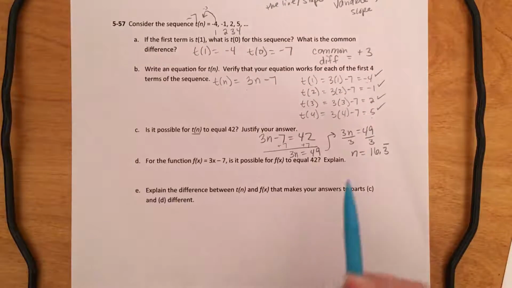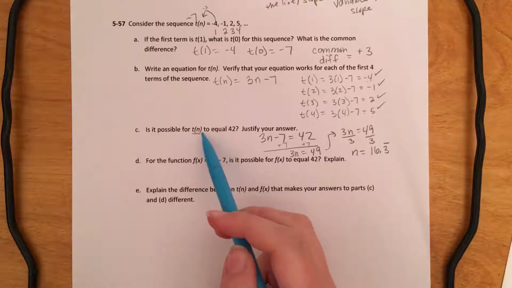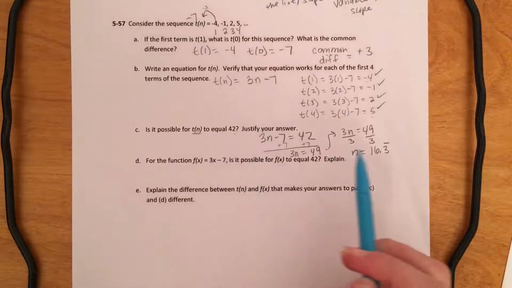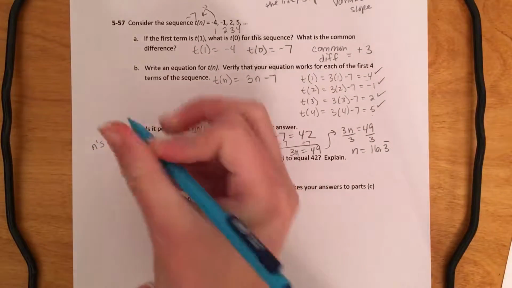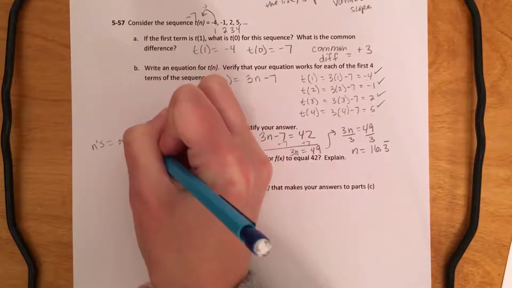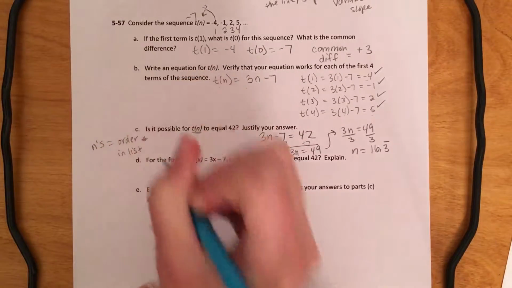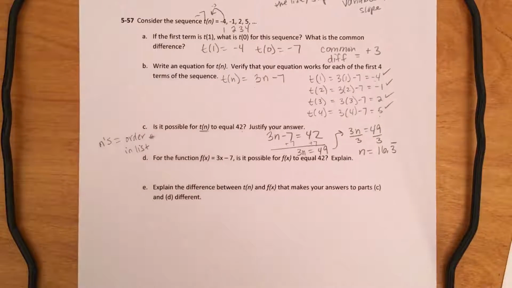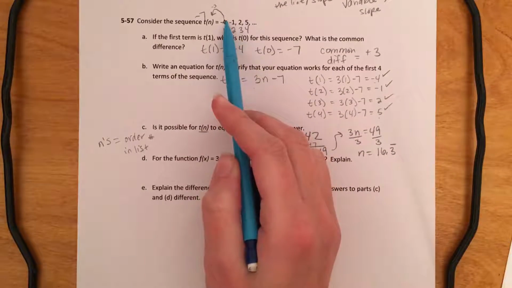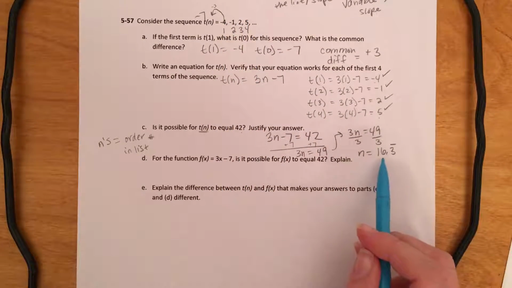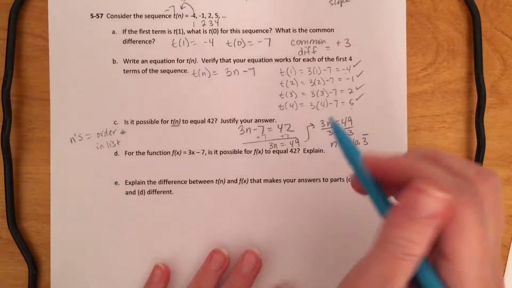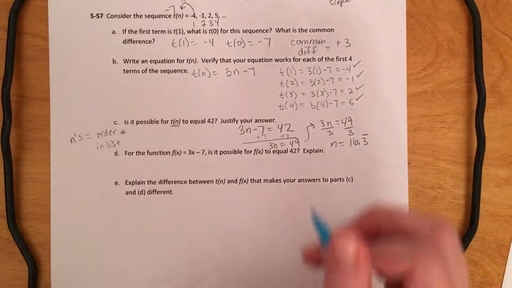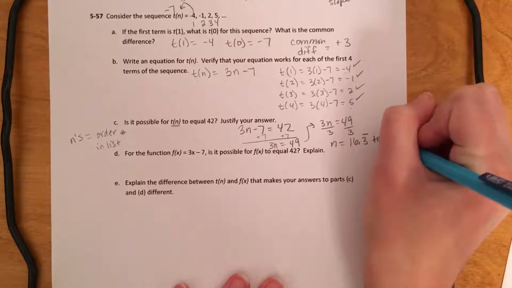Okay. So what does this tell us? And is it possible for our equation for our sequence to equal 42? Remember, these n's tell us, maybe we'll write that over here, n's are the order number in the list. Okay, the number that the term is in the list. So if n was worth 1, that means that was the first number here, which in our case was worth negative 4. So if I solve this and get n equals 16.3 repeating, that means it's the 16.3 term in my list.